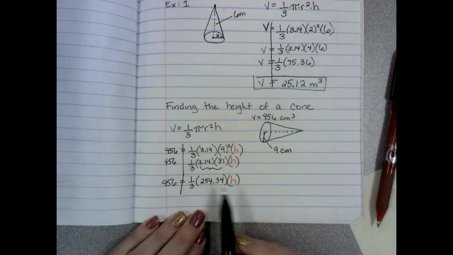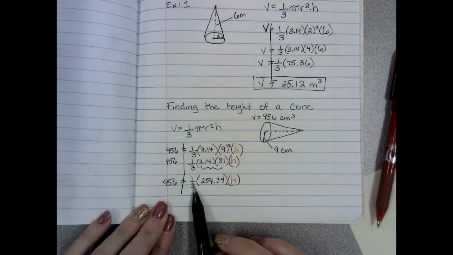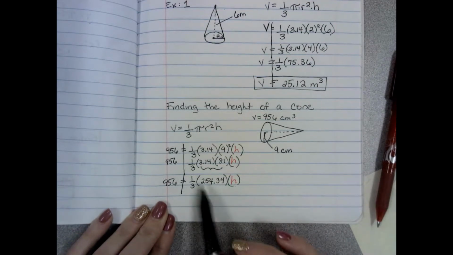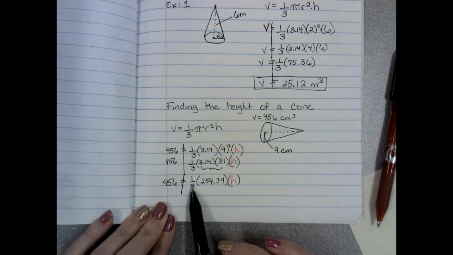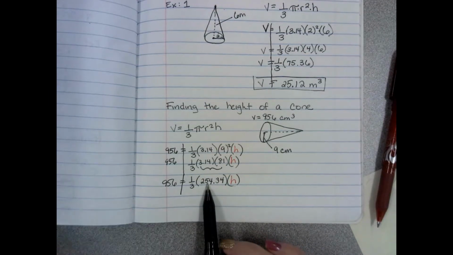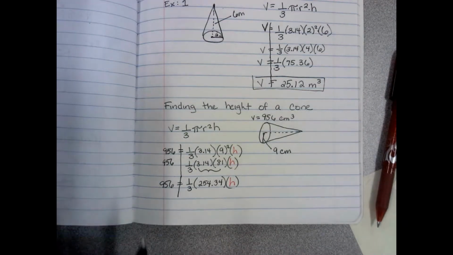Now h is being multiplied by 254.34 and 1/3. Now remember, multiplying by 1/3 is the same as dividing by 3. So in my calculator, I'm going to do 254.34 divided by 3.